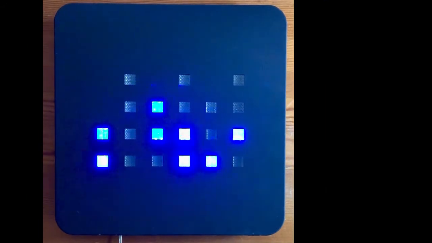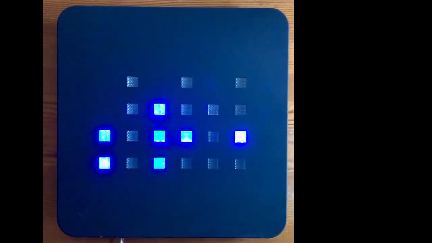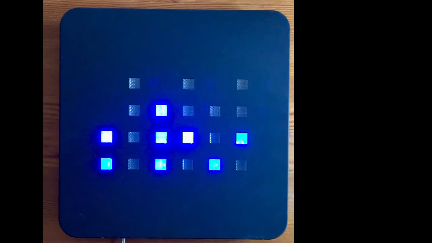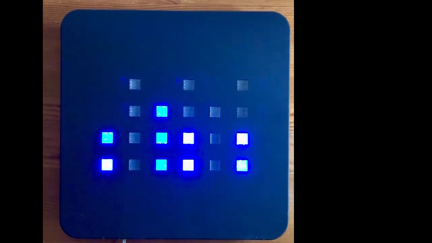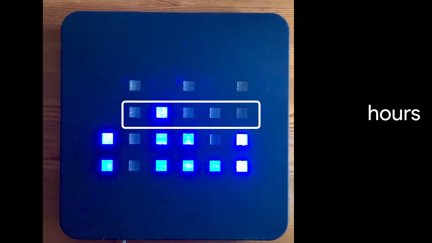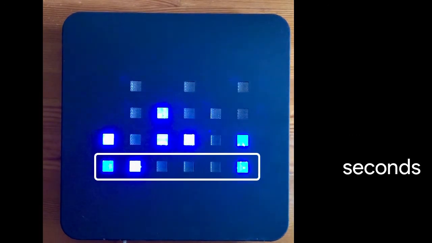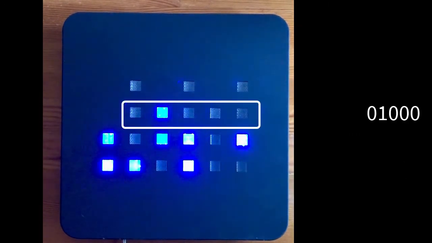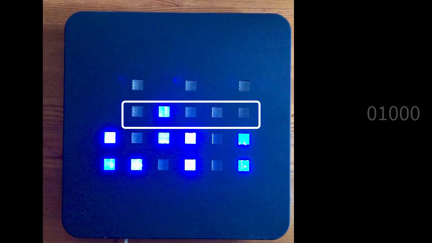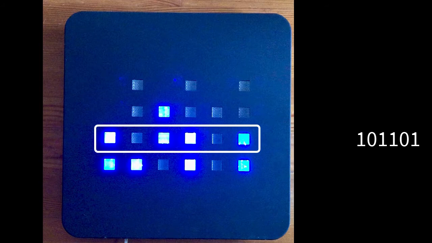In binary mode, the clock shows what time it is in binary. I have to convert this number to decimal to make any sense of the time. This top row shows me the hours, the middle row shows me the minutes, and the bottom row shows me the seconds. The hours are simple to decode because the hour was only 8 when I took this video. The minutes are 101101. I have to do a binary to decimal conversion to calculate the value as being 32 plus 8 plus 4 plus 1, which is 45.